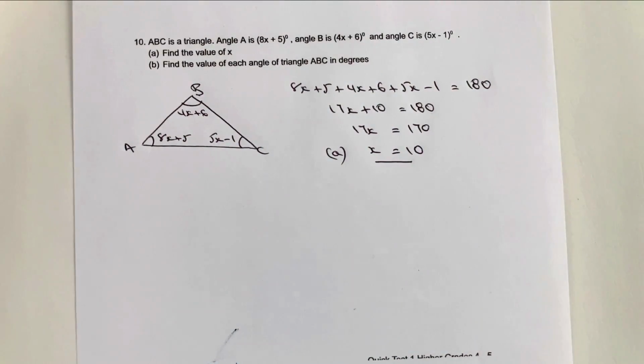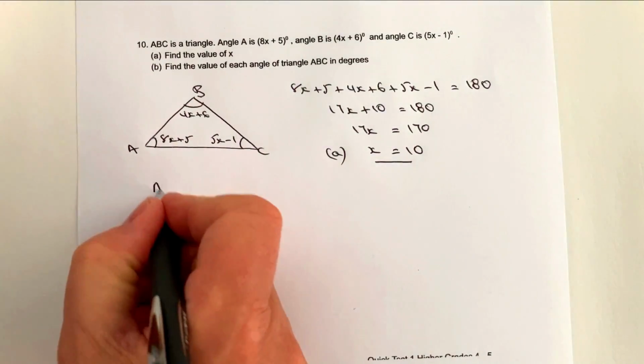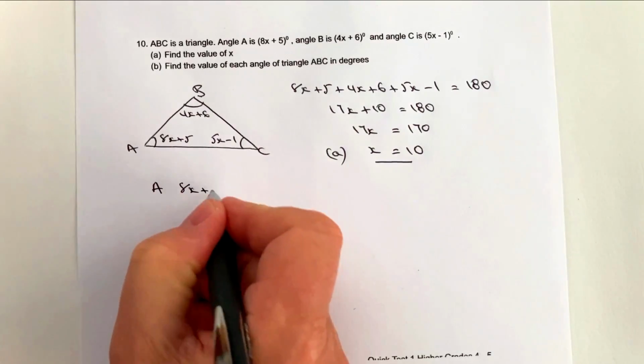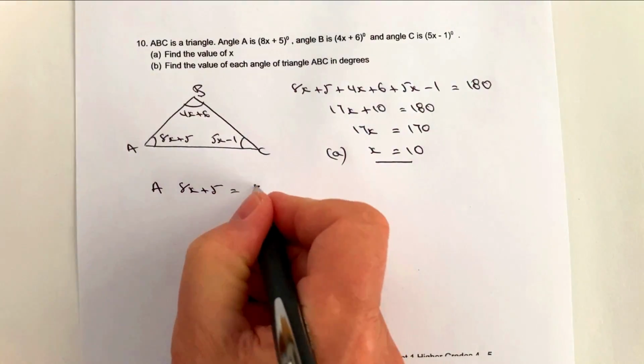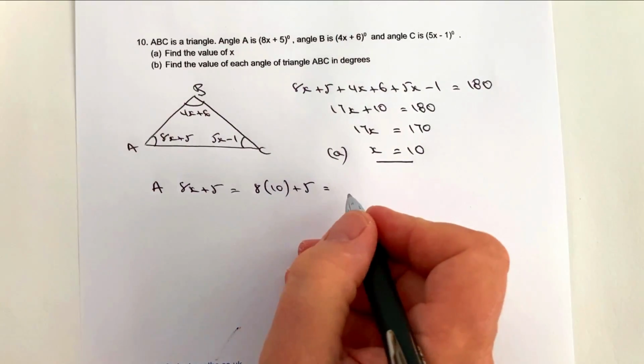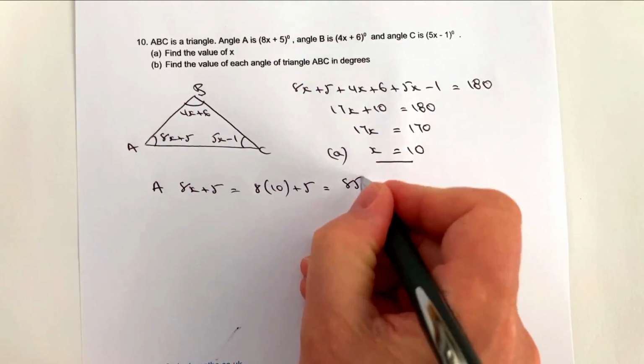The second part is we're going to work out the value of each of the angles. Angle A is going to be 8x plus 5, which is 8 times 10 plus 5, so that's 85 degrees.